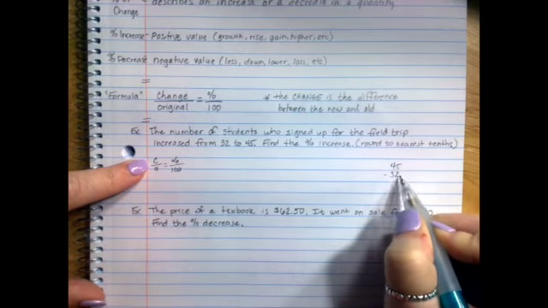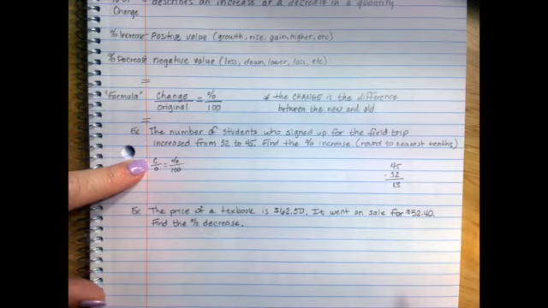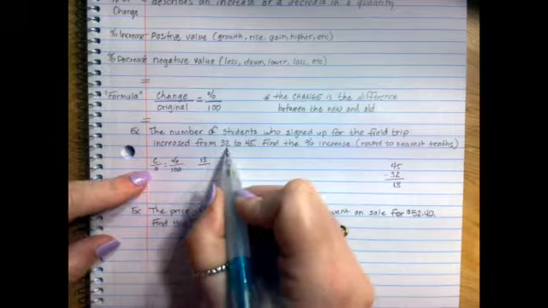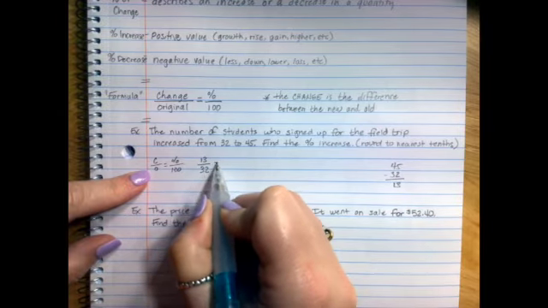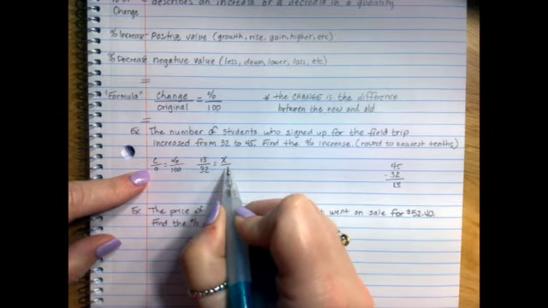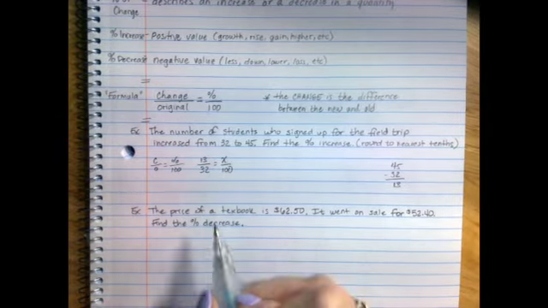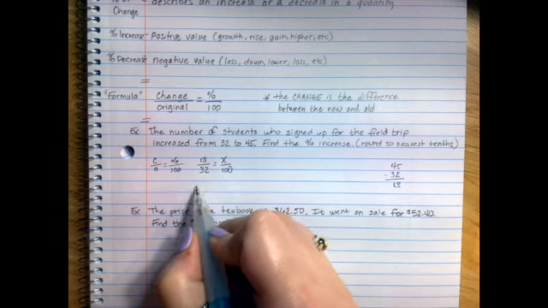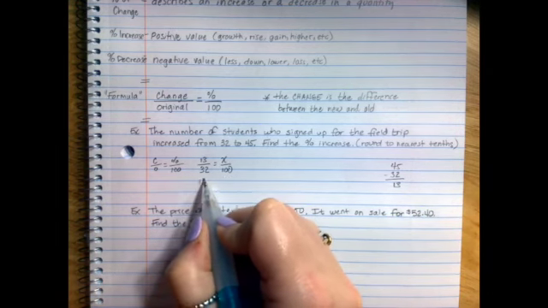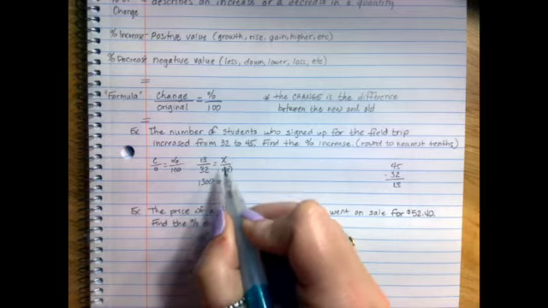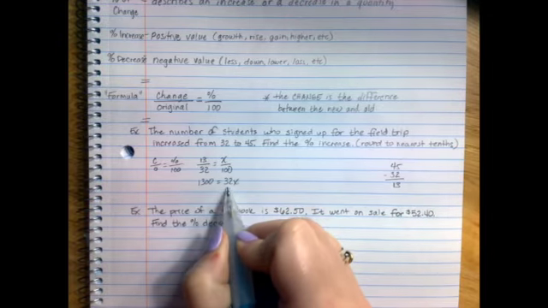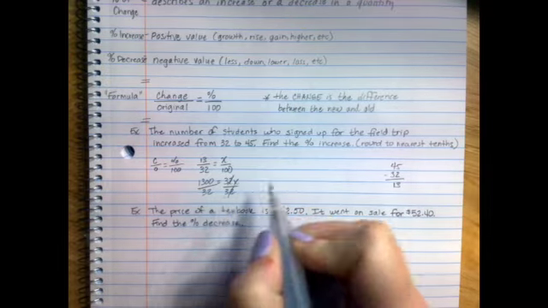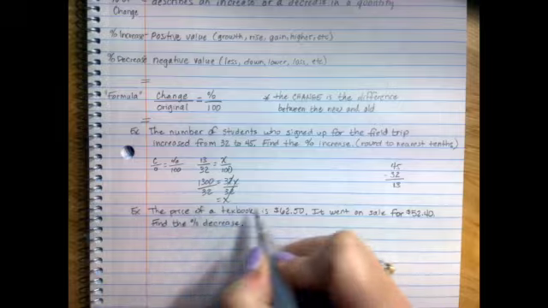45 minus 32 gives us 13. So 13 over the original amount, which was 32, that's where we started, equals, I don't know because I'm trying to find the percent over 100. Okay, so now cross multiply because I can't easily get from 32 to 100. So cross multiply and divide. So 13 times 100 is 1300. 32 times x is 32x. Divide by 32 to isolate that variable. Okay, we're going to get x equals something here.